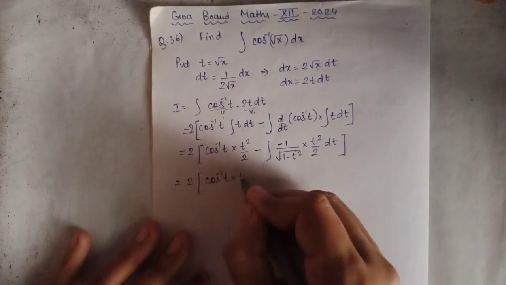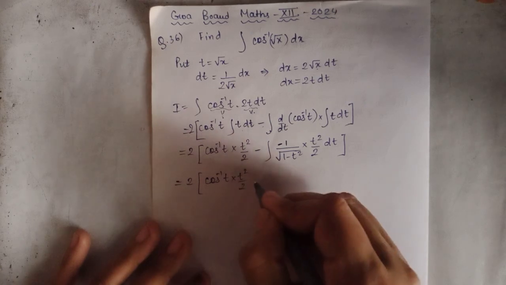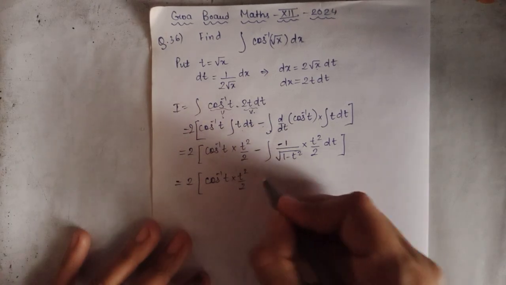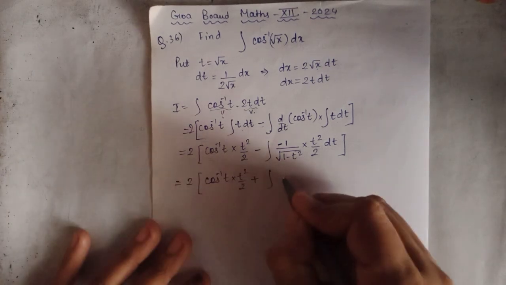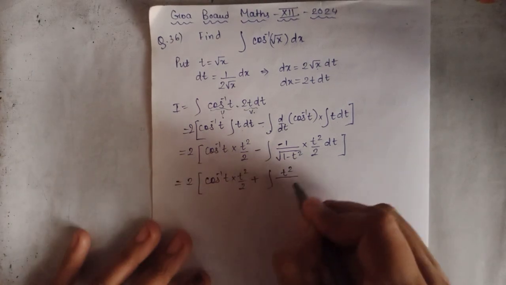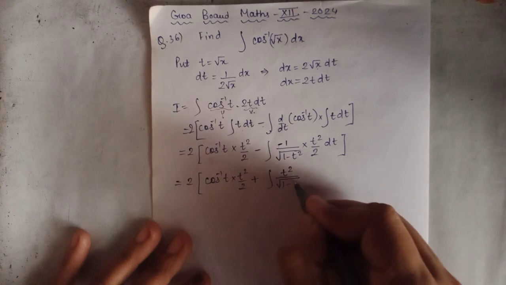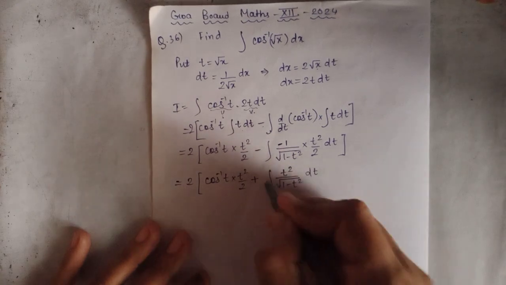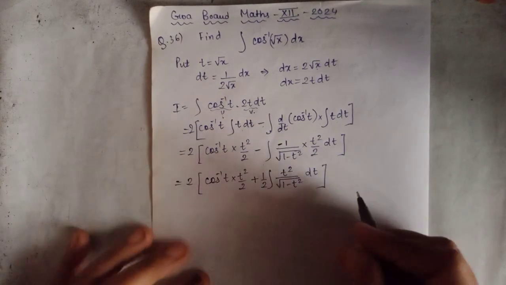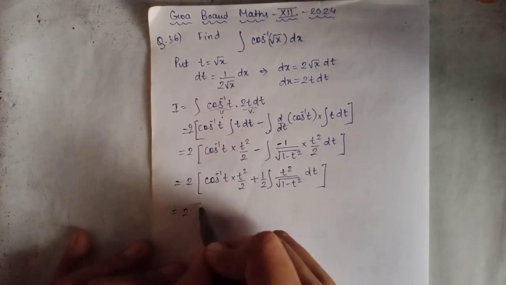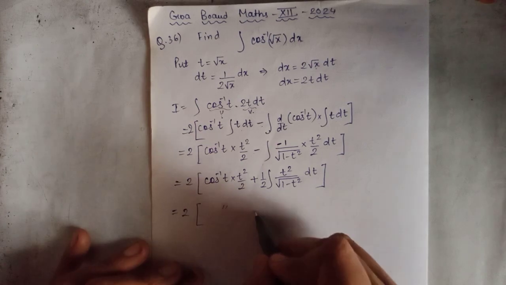So t into t square by 2... minus into minus becomes plus, integral t square upon root of 1 minus t square dt, and the 2 halves we can write here. This we are keeping as it is.